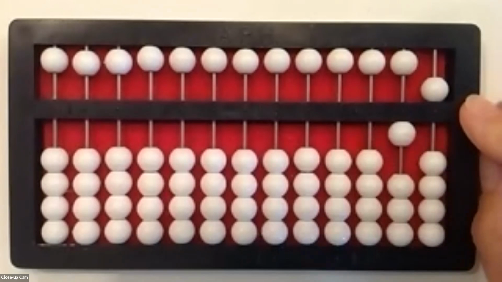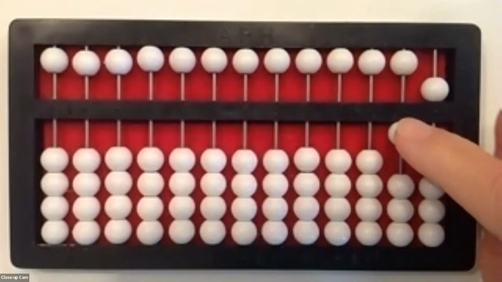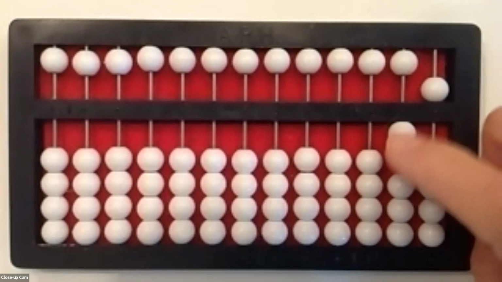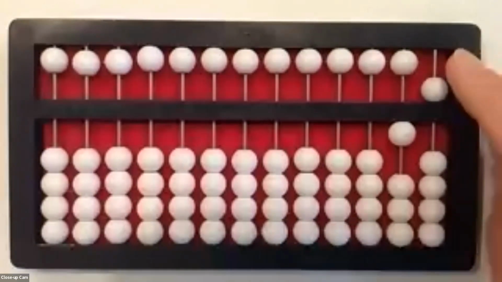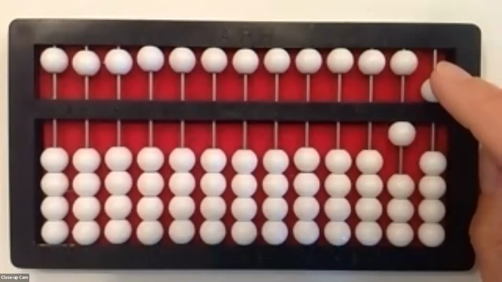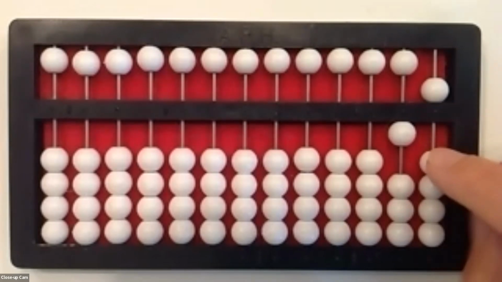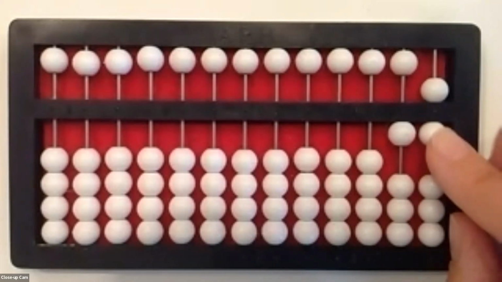The number 15 is a 1 and a 5. The 1 is in the tens column. So I have a 1 set in my tens column, touching my separation bar. And I have my 5 beads set in my ones column, touching my separation bar. 15. Let's go to 16 and add another 1.